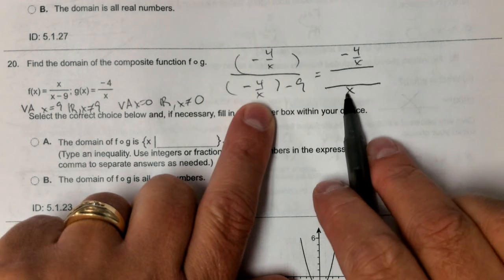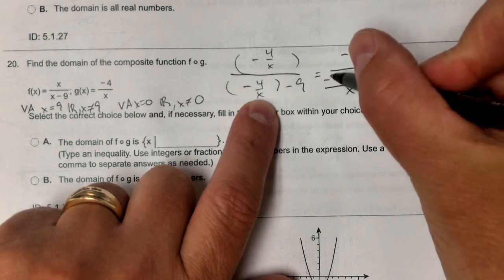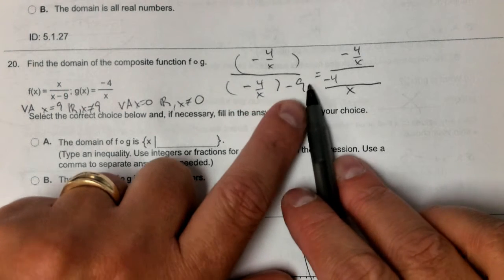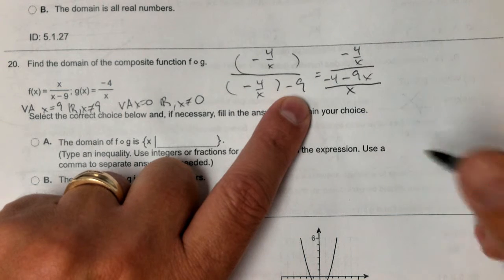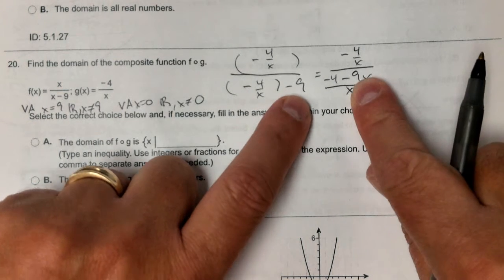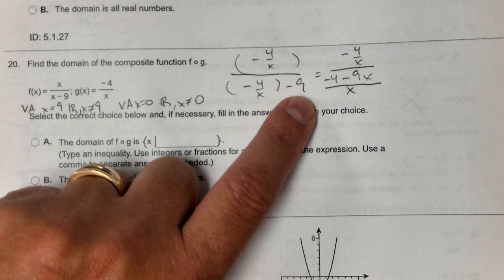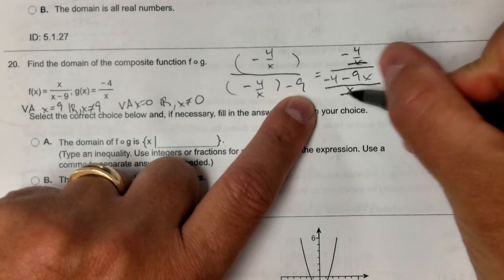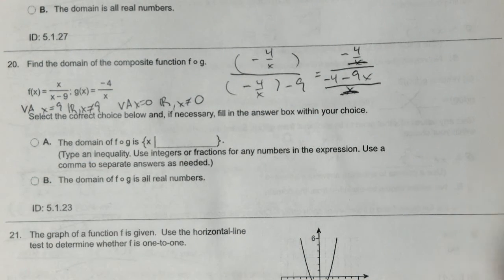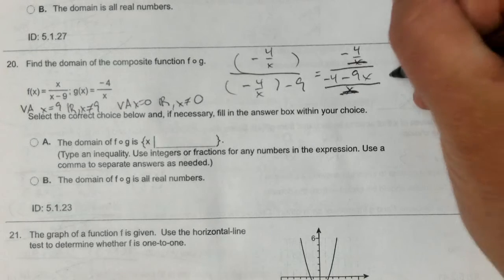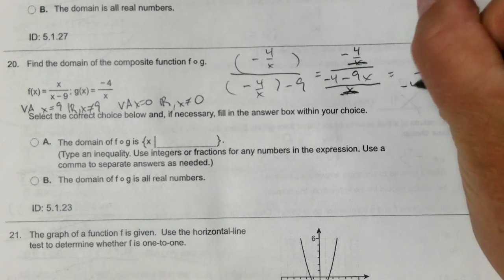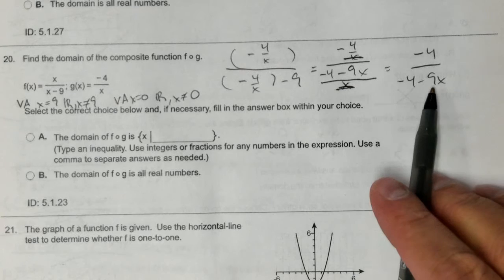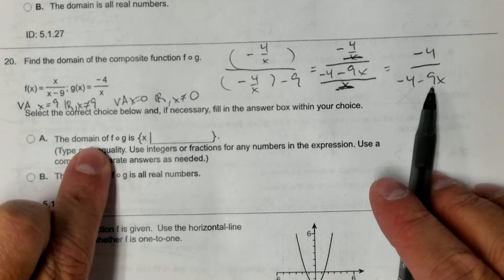So our denominator is going to be x, and so this part's going to be negative 4. For this other part, we need a negative 9x. Because think of the x's canceling, so you get negative 9, so it's an equivalent statement. Remember, the reason we do that is so you can mark out these x's that are in corresponding positions. And so you get negative 4 over negative 4 minus 9x. Okay, so that's what the function is, but it's only asking for the domain.